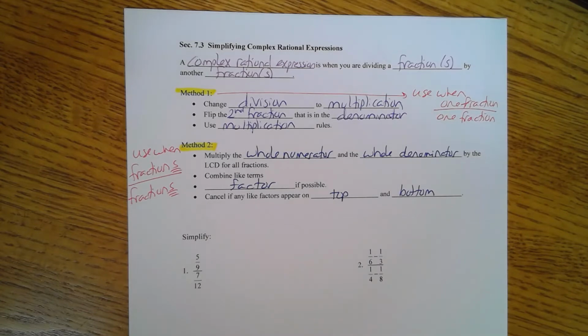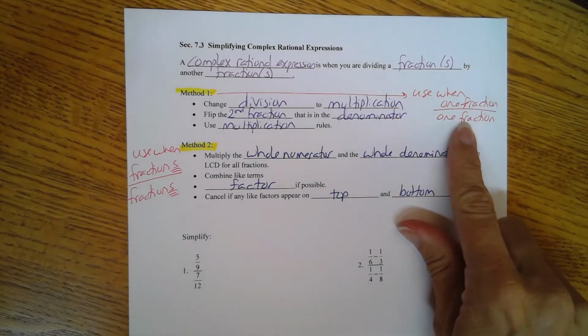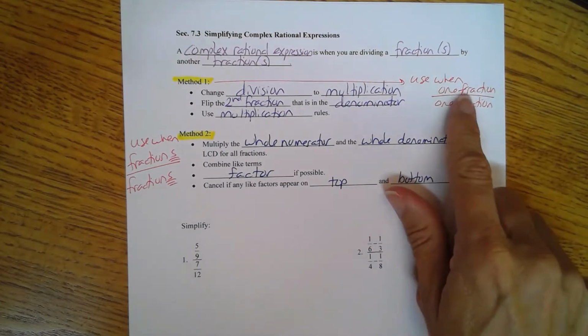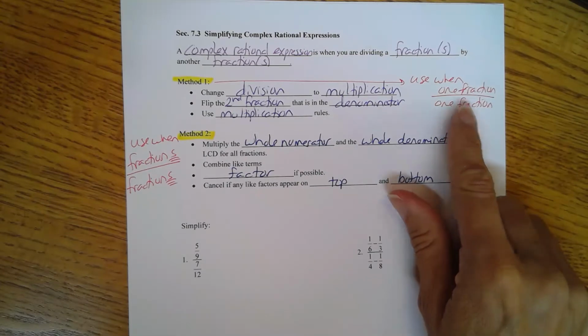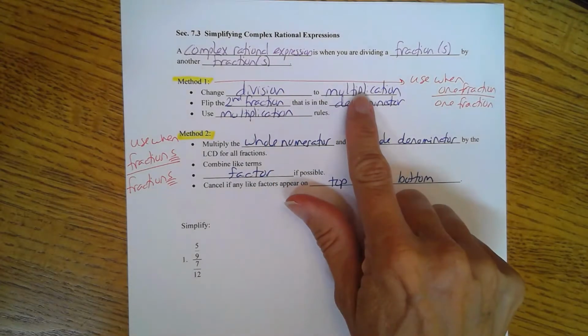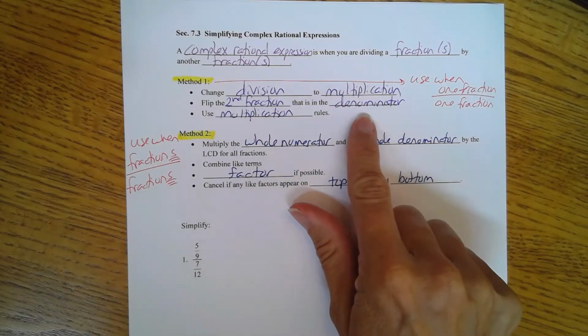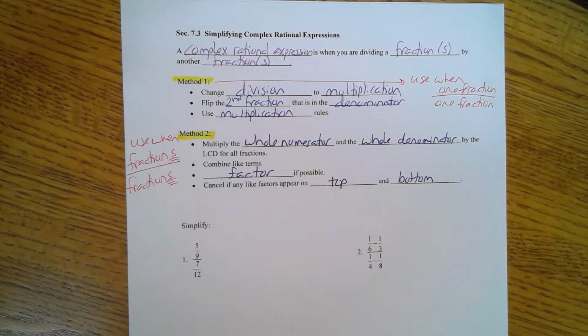You can always use Method 1 by changing Method 2 into Method 1, but I kind of like to keep them separate. Method 1 is if you have one fraction over just one fraction, so you have to make sure you can spot that. If you have just one fraction over one fraction, that really is just changing division to multiplication, flipping your second fraction, that means the one in the denominator, and then using the multiplication rules. We've already done that in section 7.1.